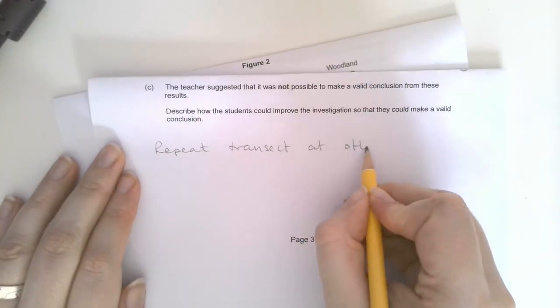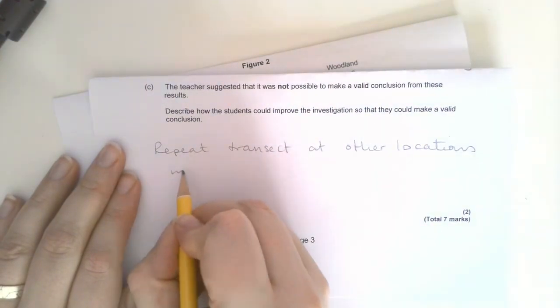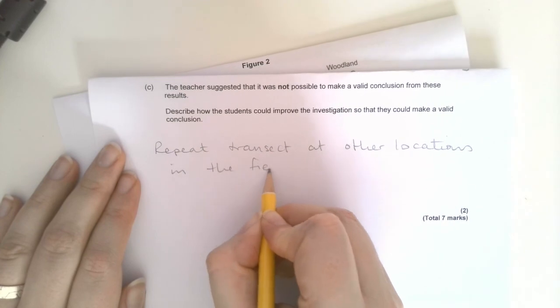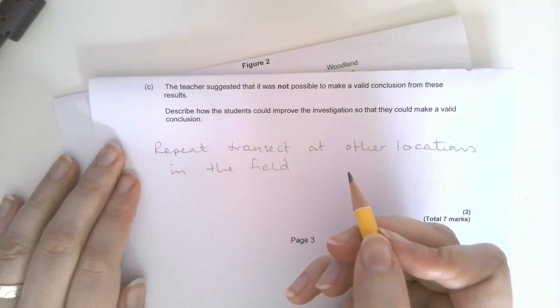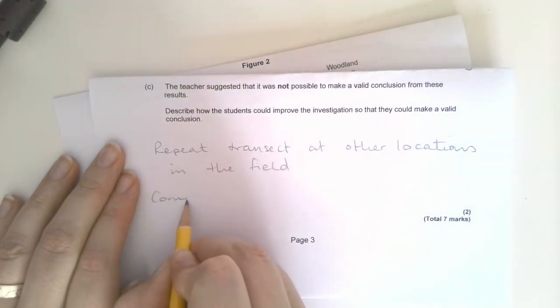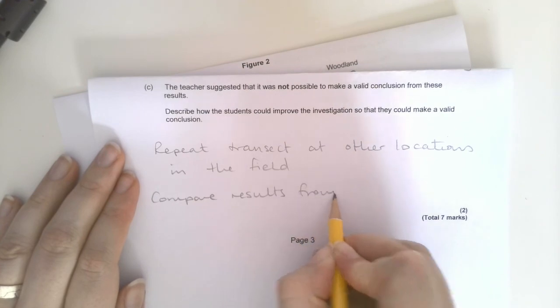at other locations and then you could compare results from those different locations.